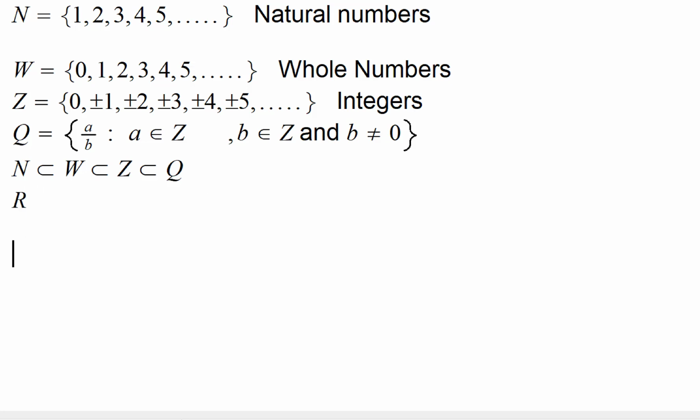Even in R, you know that the equation x squared plus 1 equals 0 does not have a solution. If you try writing the solution, x will have to be plus or minus the square root of negative 1, and negative 1 is not a real number.